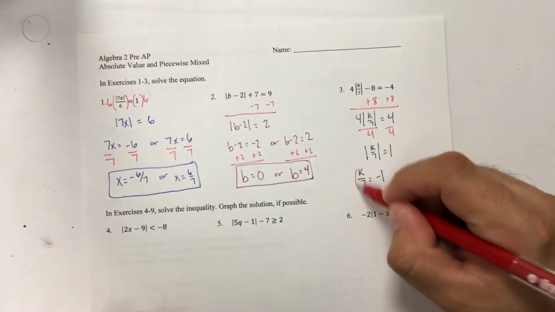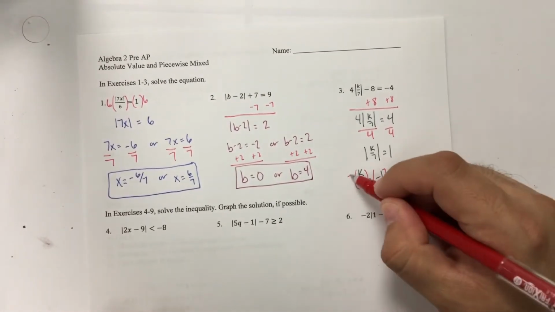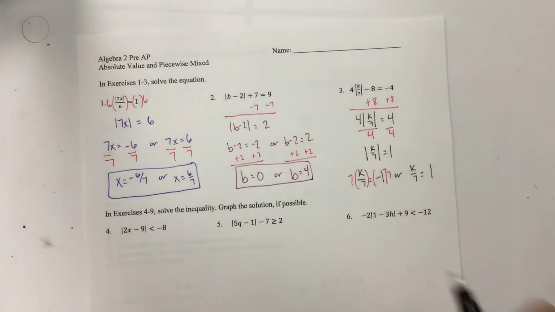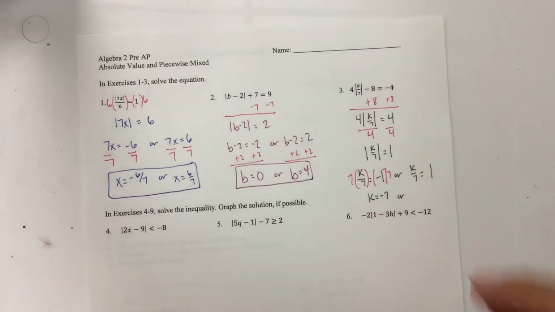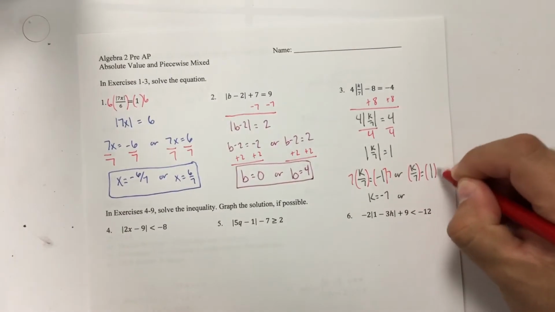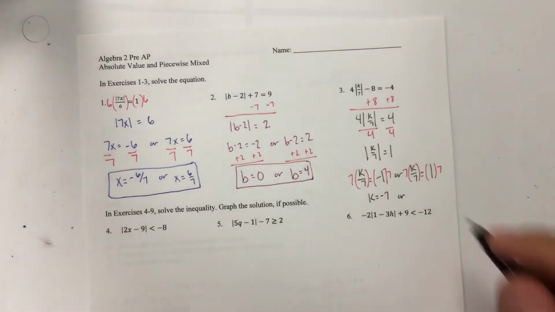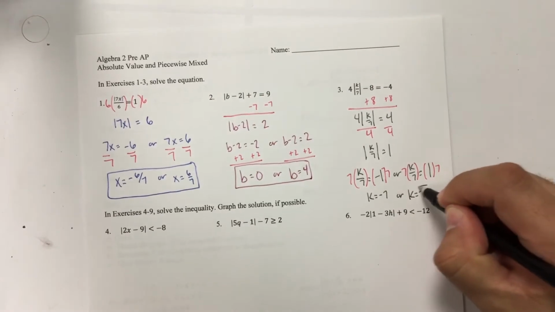So to solve this, we multiply by 7 on both sides. So in this one, k is equal to negative 7. Or on the other side, we do the same process, multiply both sides by 7. k is equal to positive 7.